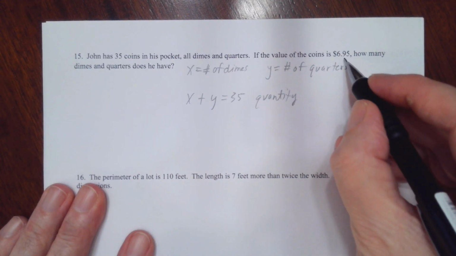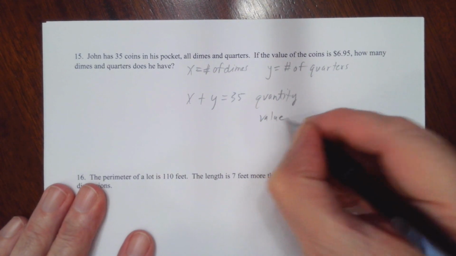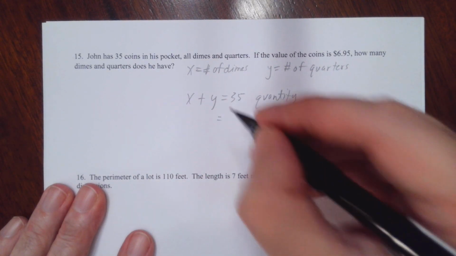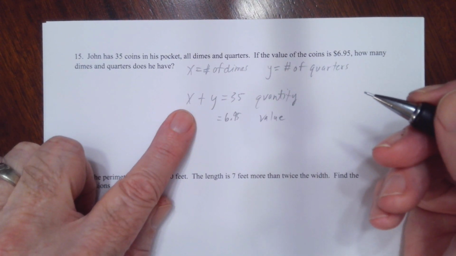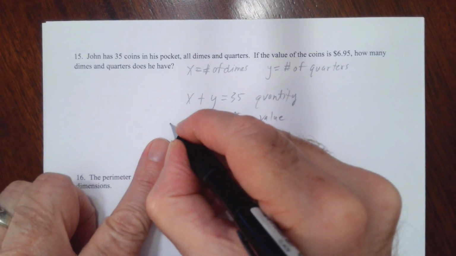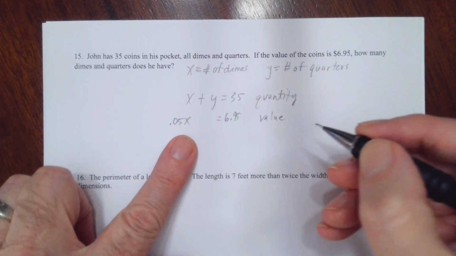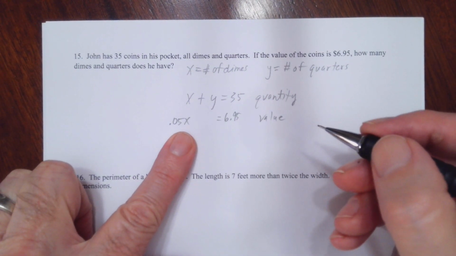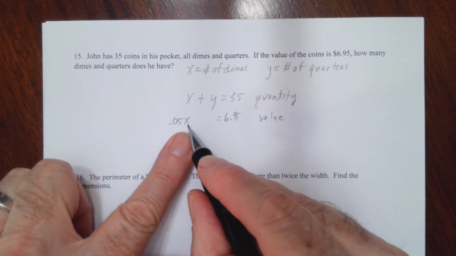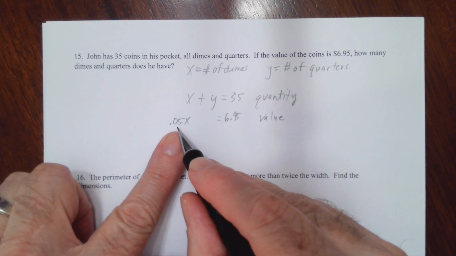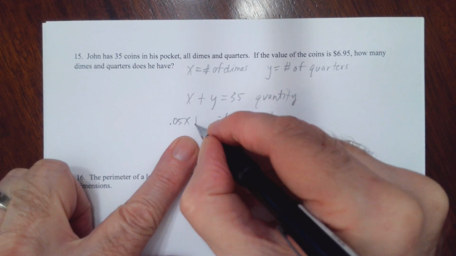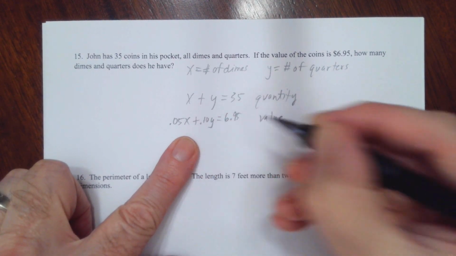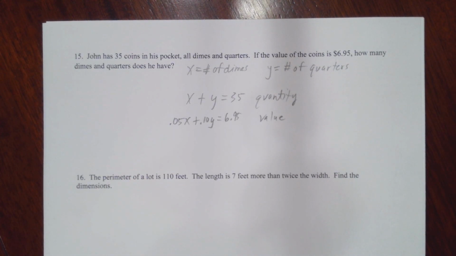The other equation is going to deal with value, the value of these coins. In this case, the value of the coins is $6.95. So what's the value of our X nickels? Well, each nickel's worth 5 cents, so it's 5 cents times the number of nickels. If you had 7 nickels, the value of those 7 nickels would be 7 times 5 cents, or 35 cents. The value of Y dimes is going to be 0.10Y. And so that's your system of equations.